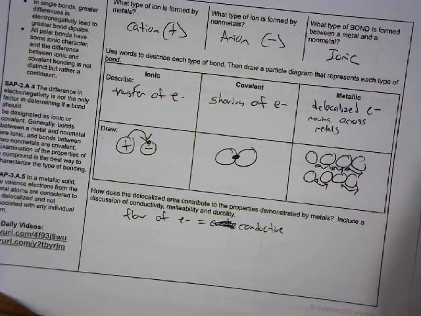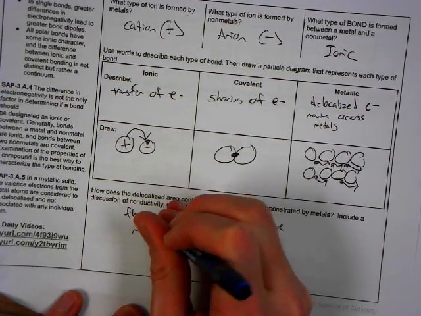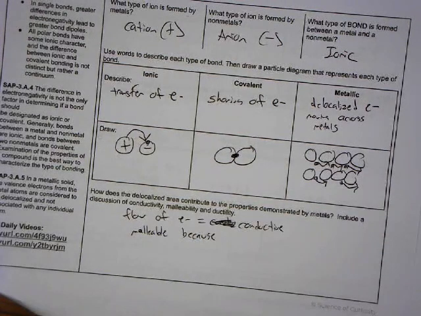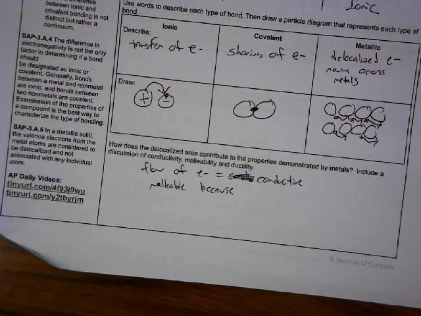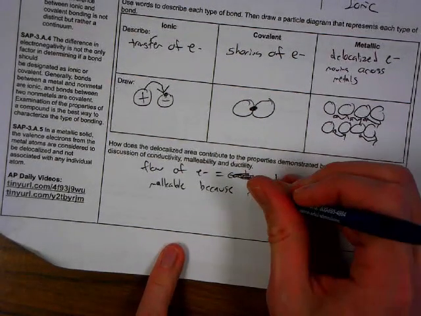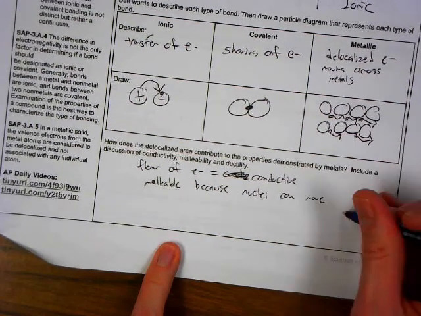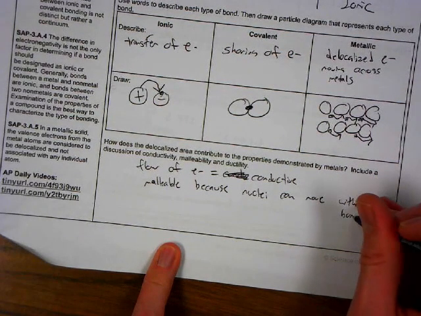And what about malleability and ductility? Why does this prove that they're malleable? There's no actual bond between the nuclei. They're malleable because the nuclei can move without bonds breaking.